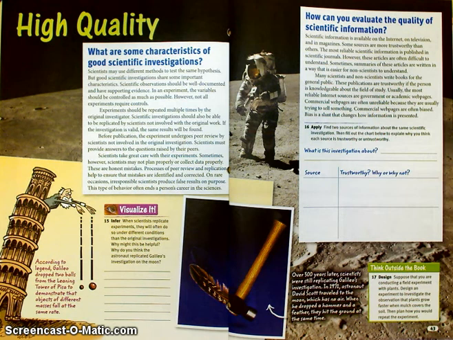Let's go to number 15 and let's talk about a scientific investigation that Galileo did several hundred years ago. Okay, so look at the cartoon and it shows Galileo leaning out of the Leaning Tower of Pisa doing an experiment.